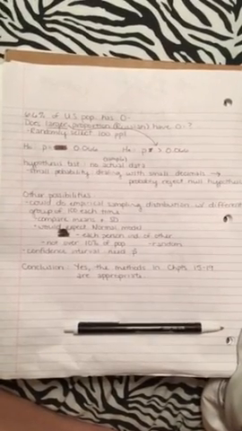Then from there I would do a confidence interval, but we would need p-hat for that, which I can't calculate. So my conclusion is that the methods in chapters 15 through 19 are appropriate to use for this, but since there's no sample data, I can't actually run them.